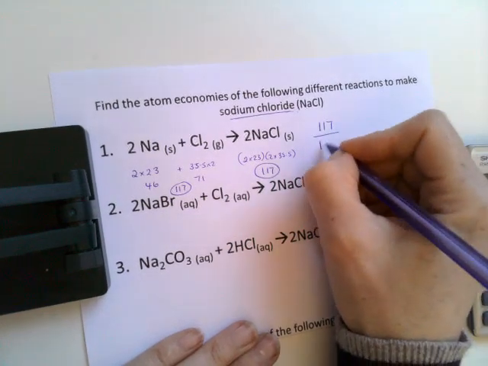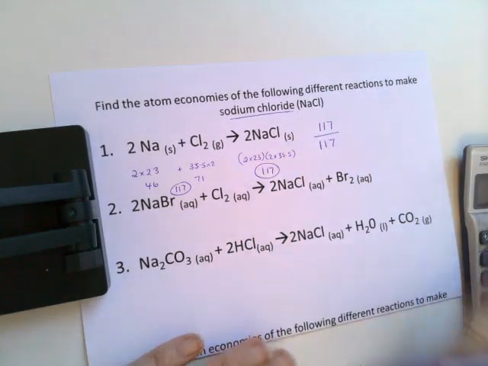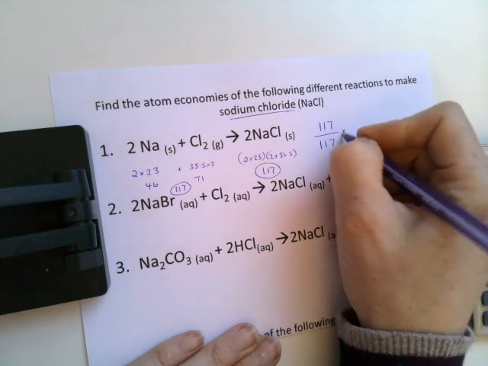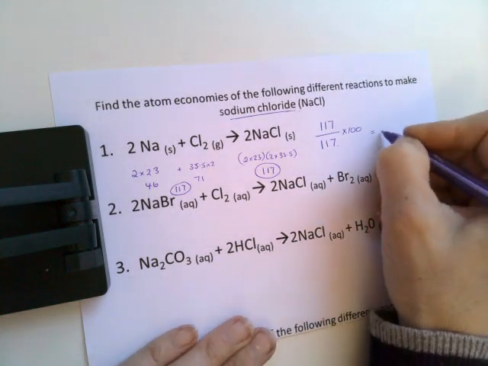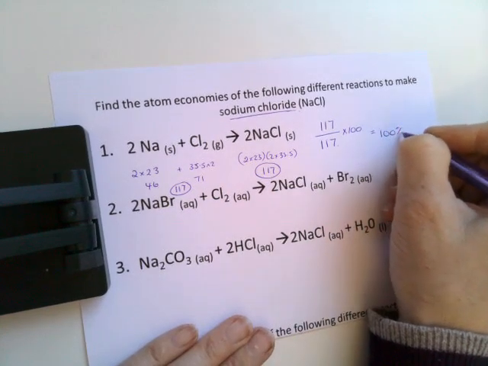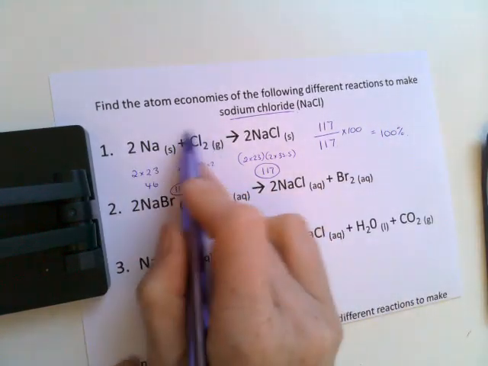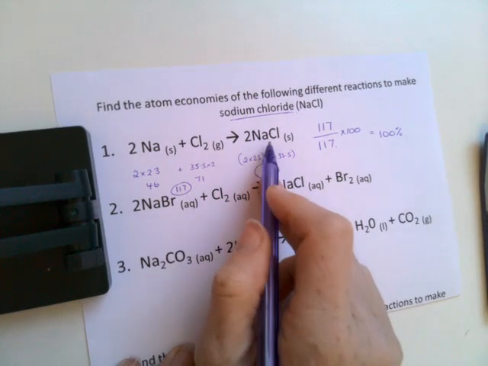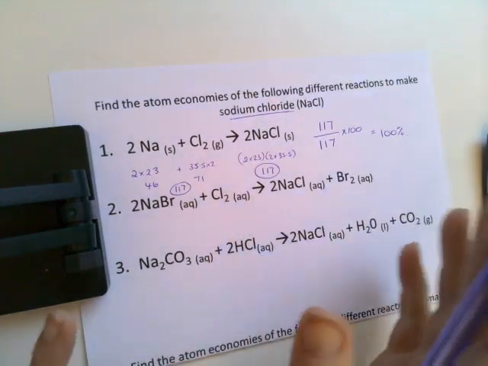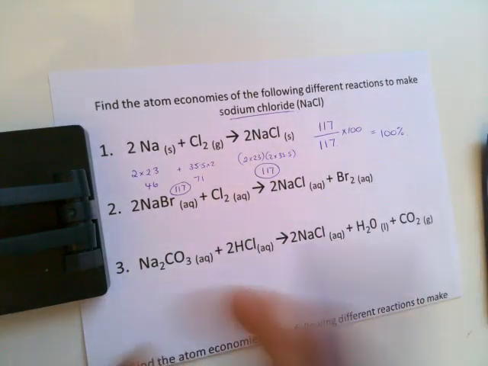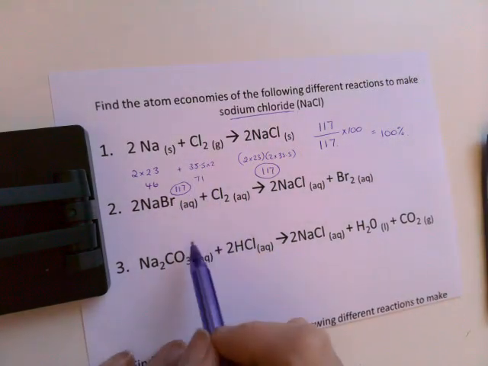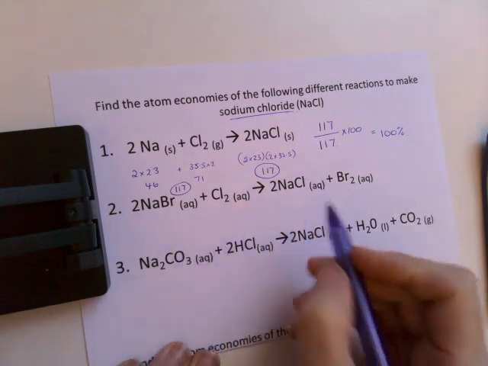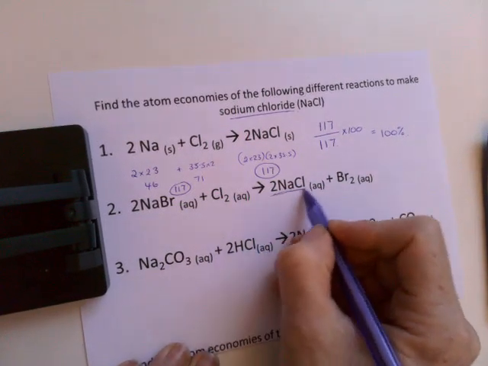All of my reactants have been changed into useful product. So that would be 100%, because everything that you started with has been made into something useful. So that is a really good economically viable reaction.